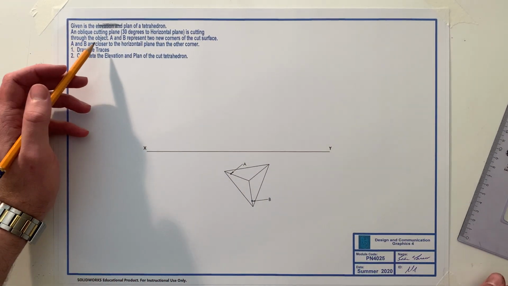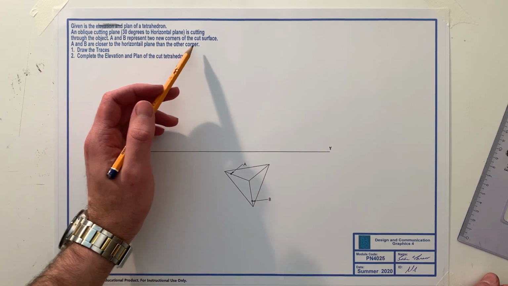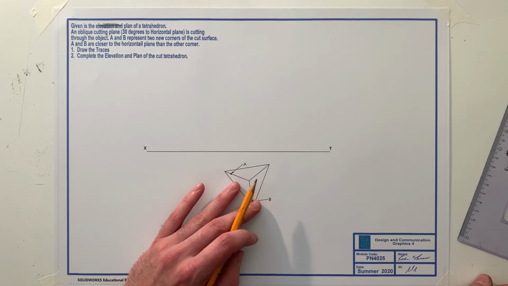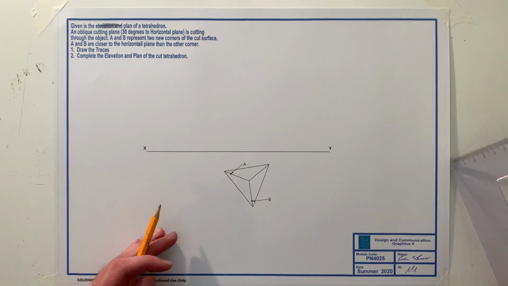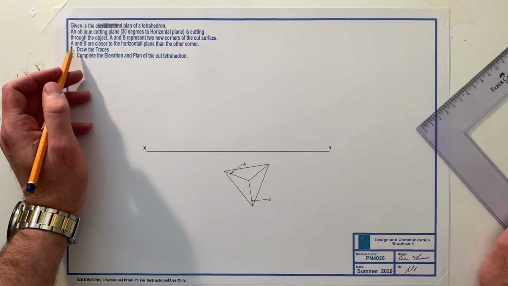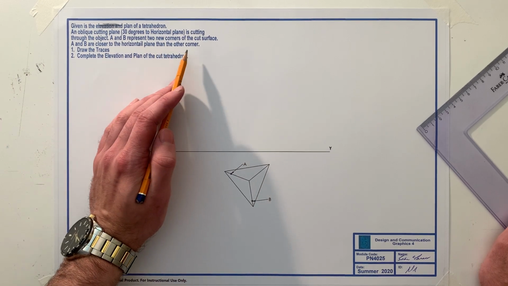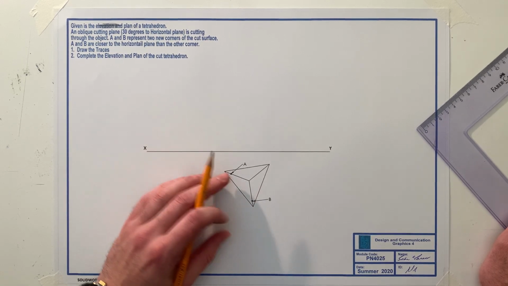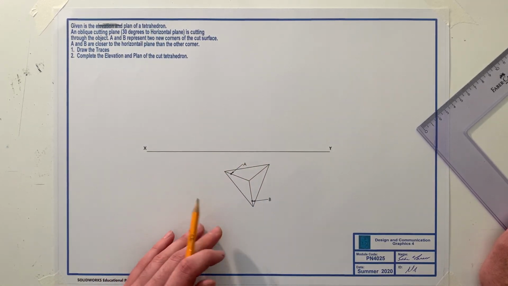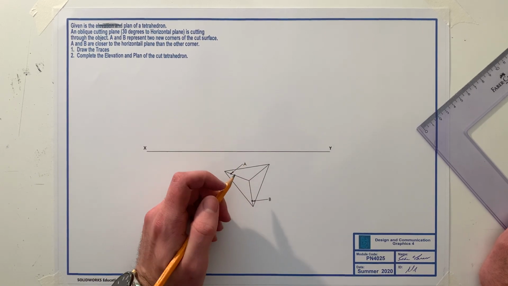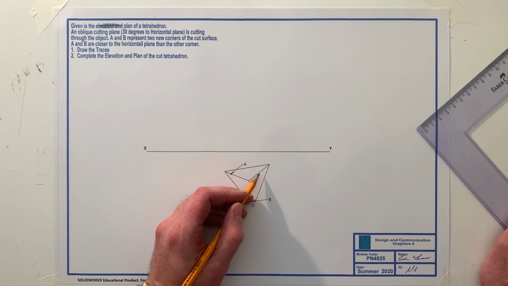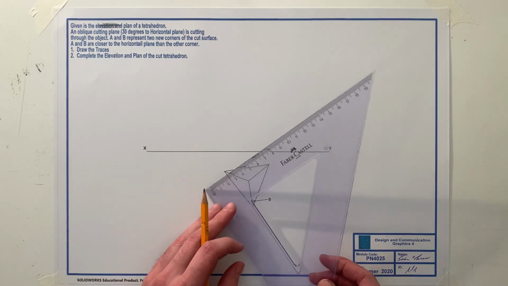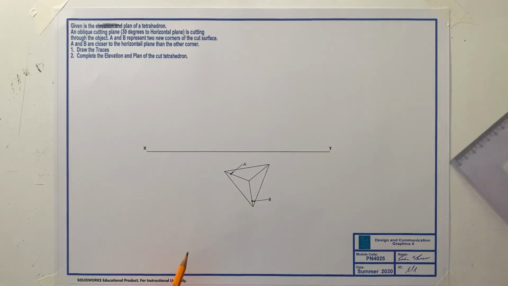yet. So if we look at the question again, A and B represent two corners of the cut surface, so A and B here. So they represent two corners after the surface has been cut by this cutting plane that's coming in. A and B are closer to the horizontal plane than the other corner. Okay, so A and B here are close to the horizontal plane, so that means that they're lower to the ground itself, so the actual floor, let's say, which the object is resting on, than our last point, and our last point will be going through this line over here. So we know now that our 30 degrees is going to be coming somewhat from this angle. Okay.